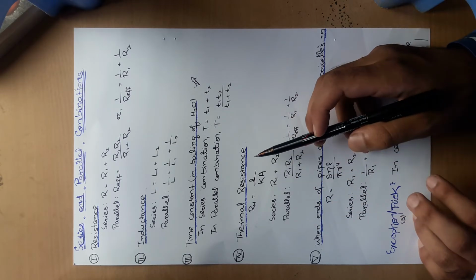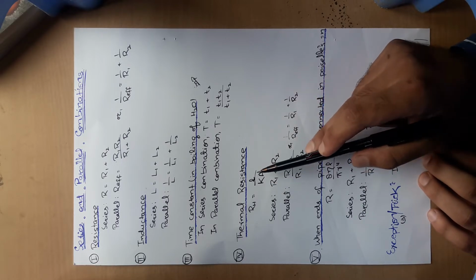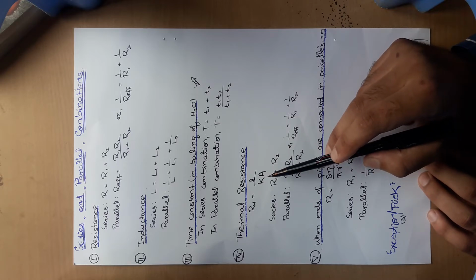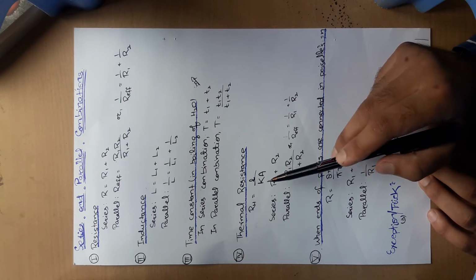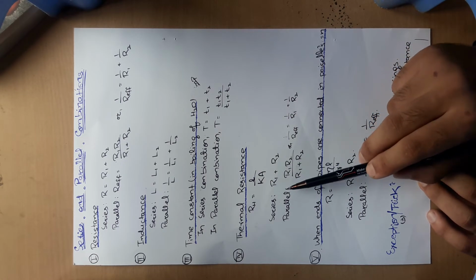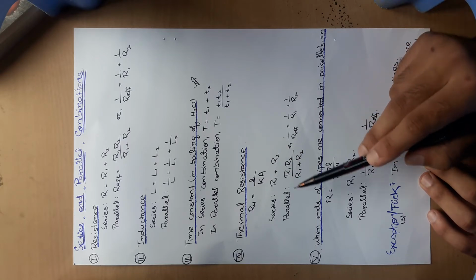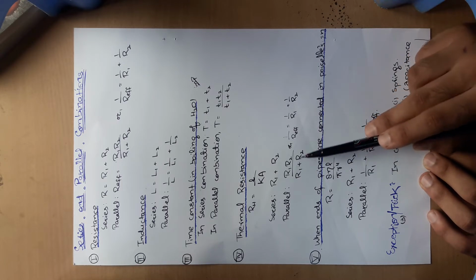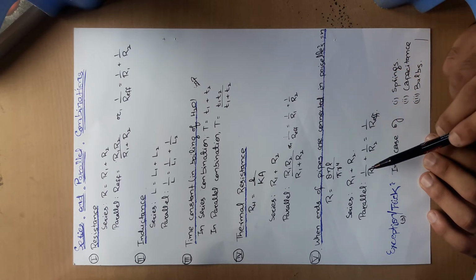Now the fourth is thermal resistance, and you must know it's not the electrical resistance, it is a thermal resistance, which is equal to L by KA, where L is the length of material through which heat is flowing, K is the thermal conductivity of the material, and A is the cross-sectional area of the same. In series combinations, this is simply equal as electrical resistance, that is R1 plus R2, and in parallel it's equal to R1 R2 divided by R1 plus R2, or we can reshuffle it into 1 by R effective is equal to 1 by R1 plus 1 by R2.